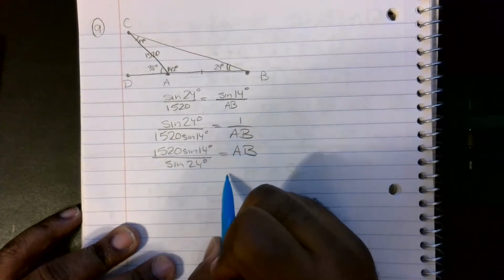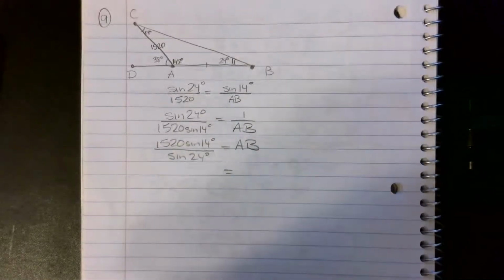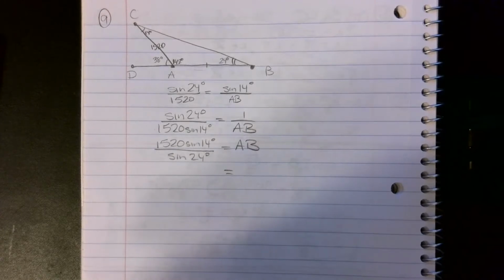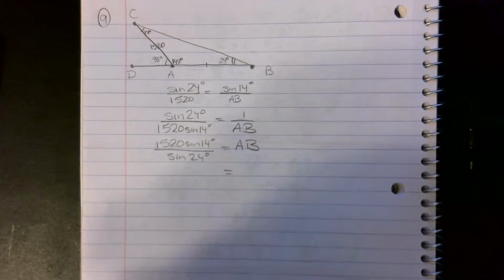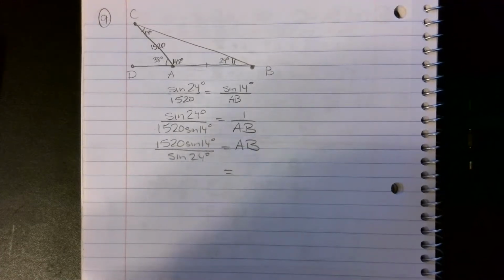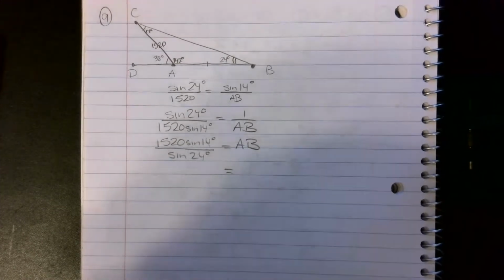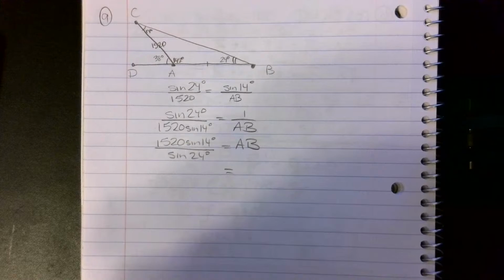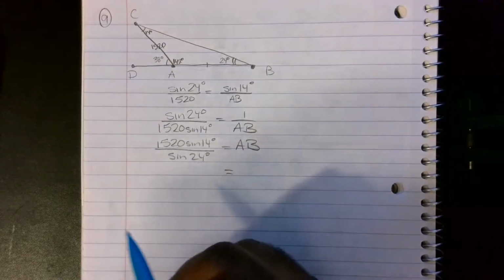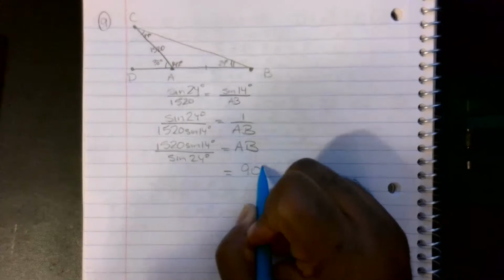All right. And if we do a little bit of calculations with that 1520 sine of 14, wait a minute. Check your mode. If you're in degrees, you want to go back to degrees. I cannot tell you how important that is. There it is. Over sine of 4 degrees. And you get, they say round at the end, you get 904 point.